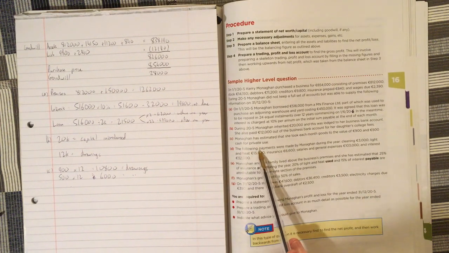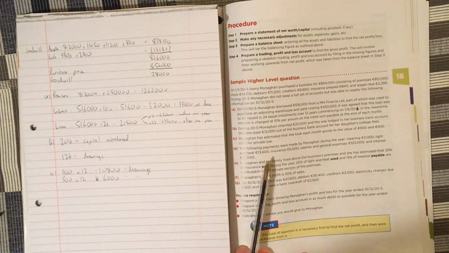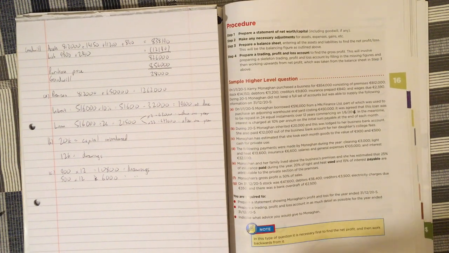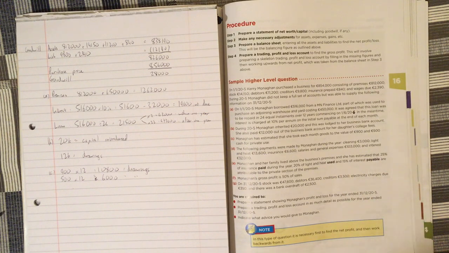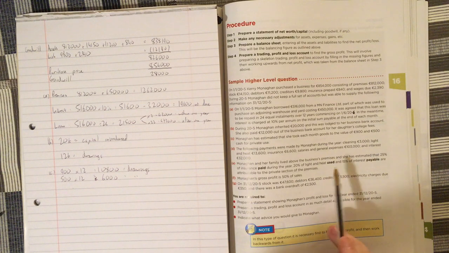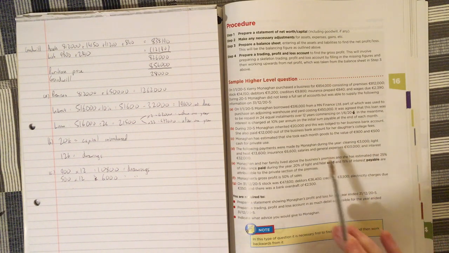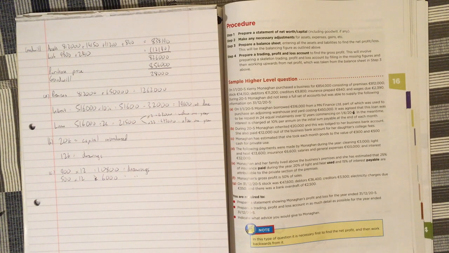D then. The following payments were made by Monaghan during the year: cleaning 3 grand, light and heat, etc. These are going to form my expenses when I get onto the profit and loss. I'd imagine I'll have to adjust most of them, either for drawings or for amounts due at the start or at the end.